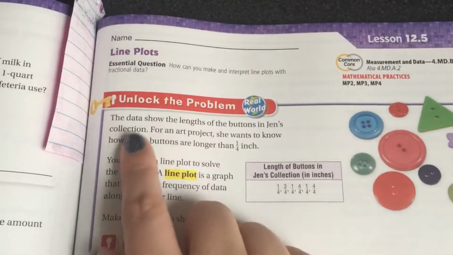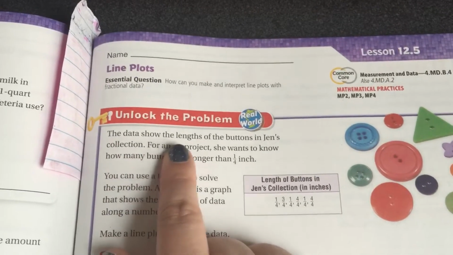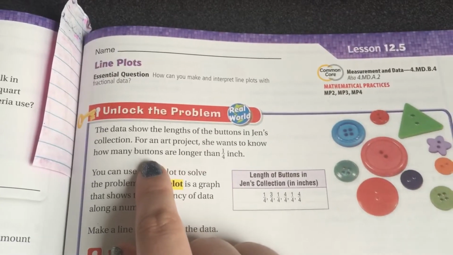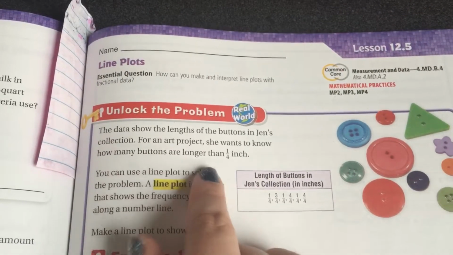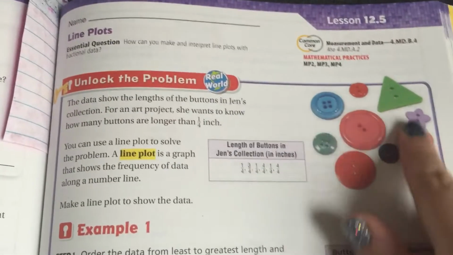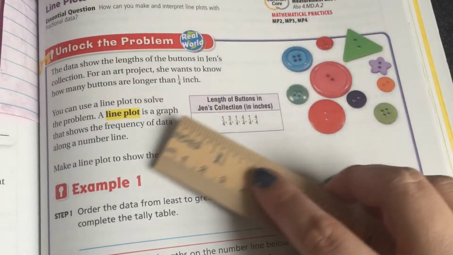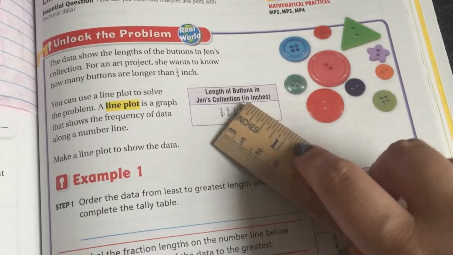All right, so the problem says, the data show the lengths of the buttons in Jen's collection. For an art project, she wants to know how many buttons are longer than 1 inch. So it looks like she went through all of her buttons and she measured them. It looks like she measured them in inches, so I'm going to use the inches side.